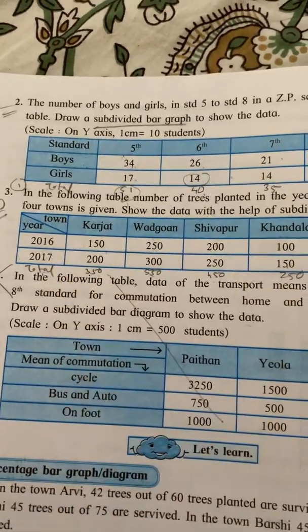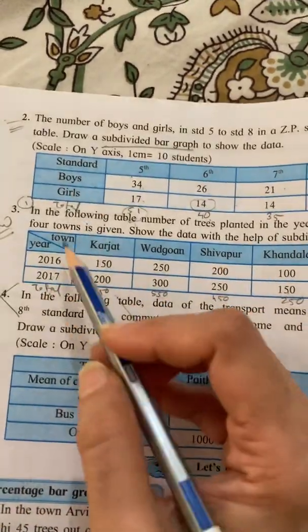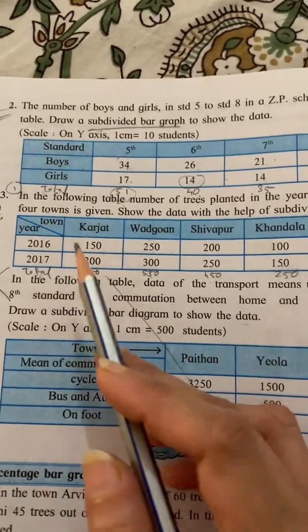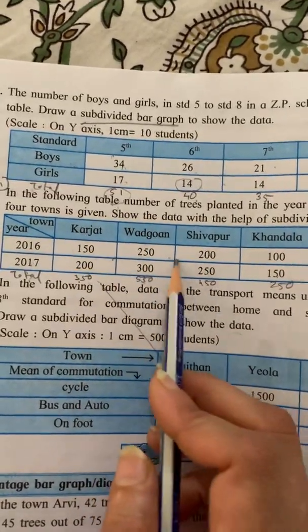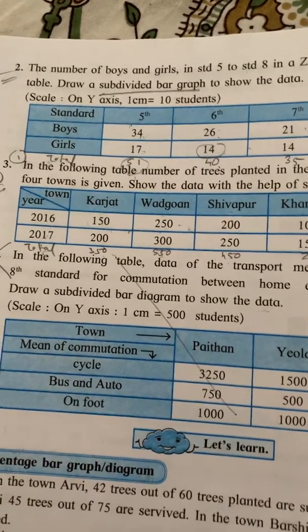You can write trees on the y axis and the villages or towns on the x axis. You can draw this graph on your own. This will be your homework.